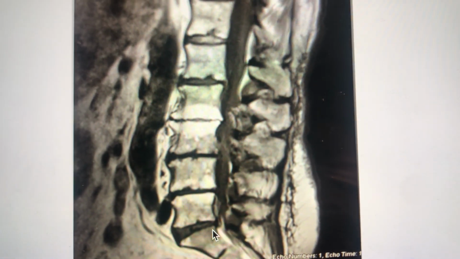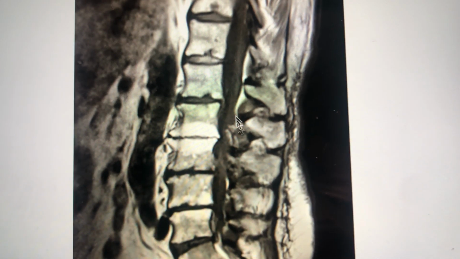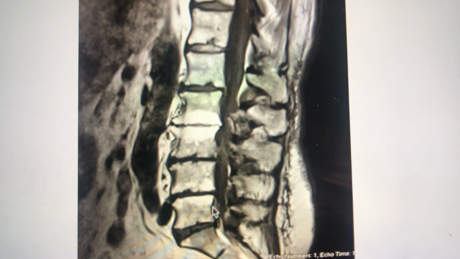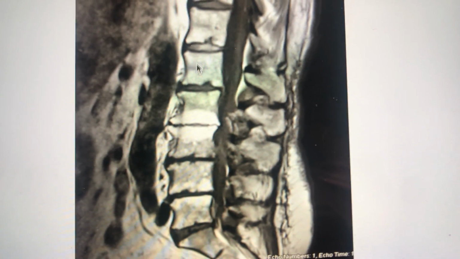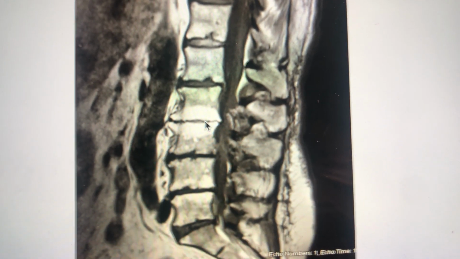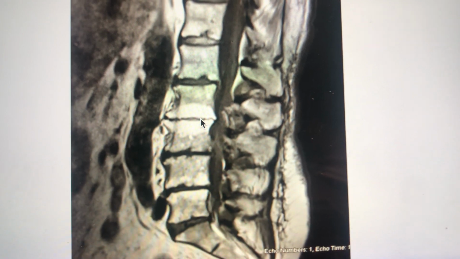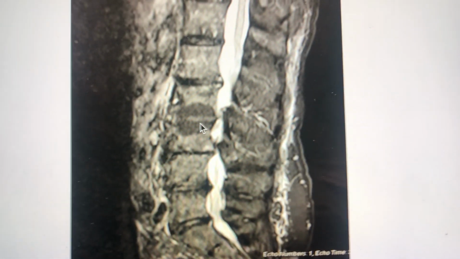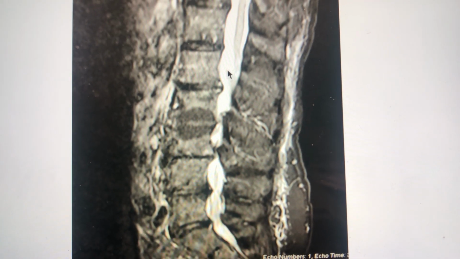I'm going to go to the next slice. Again, similar image. This is a T1 weighted image, so all the space back here is dark now instead of light. But you see the same features throughout the lumbar spine, with disc collapse especially severe at the L23 level. Let's go to the next image, another slice.